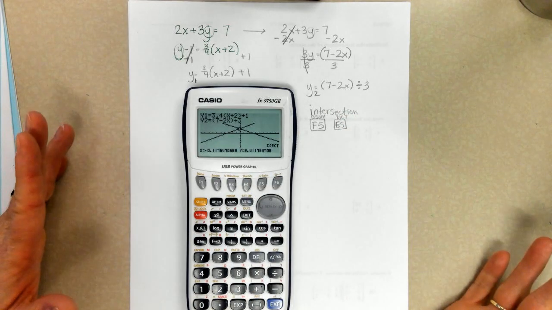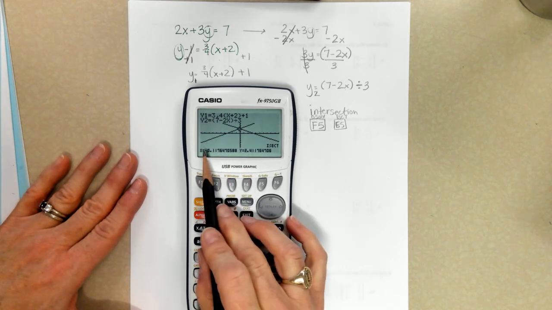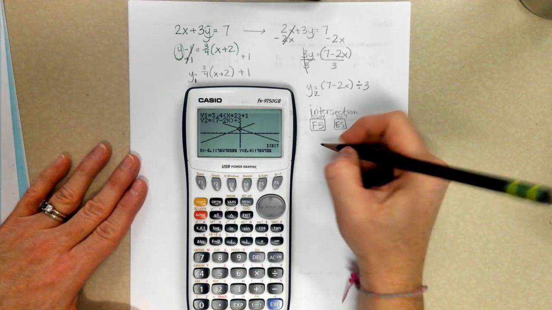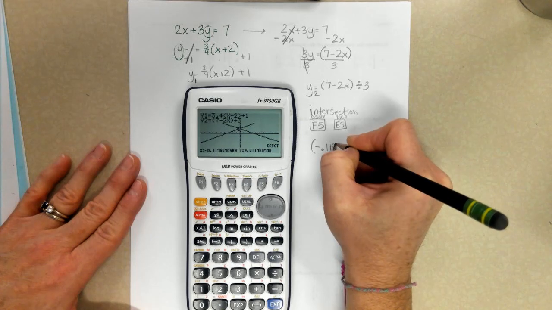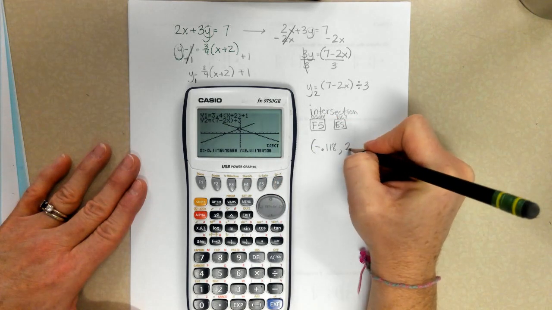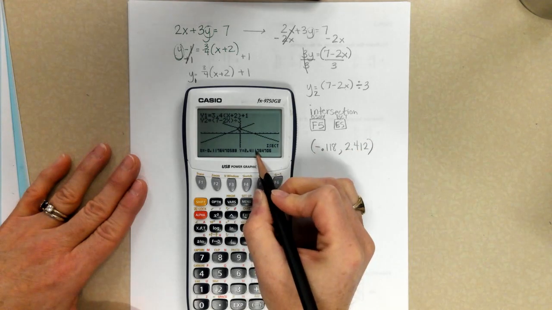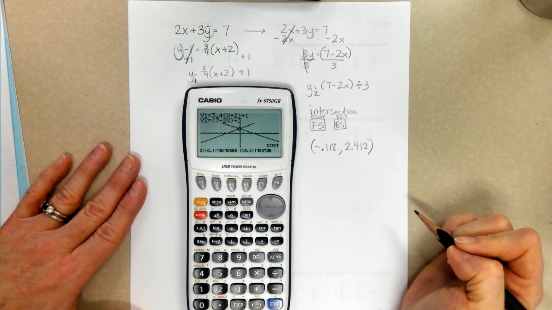It zooms in on it right away, even when it is a horribly yucky decimal. Negative 0.118, comma, 2.412. Please go to the 3rd decimal place and then look beside it to the 4th decimal place to find out if you're going to round up or keep it the same.